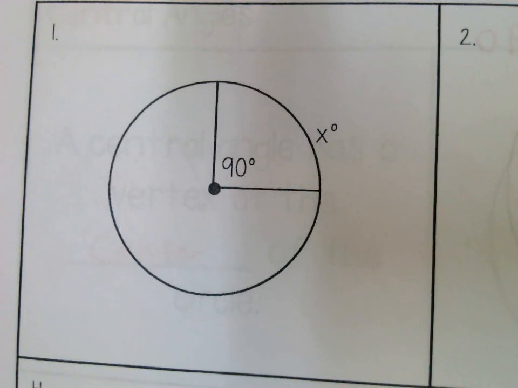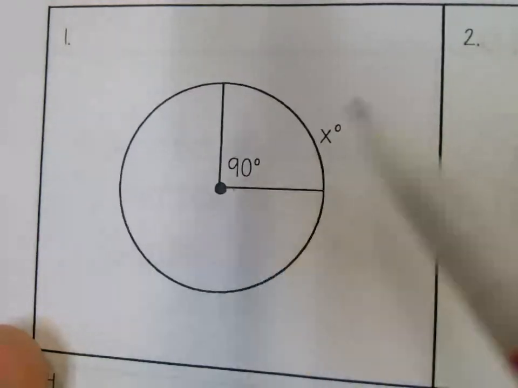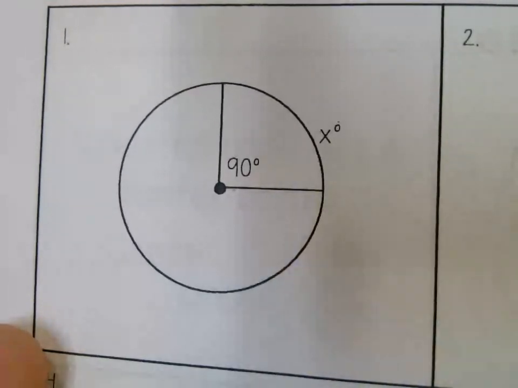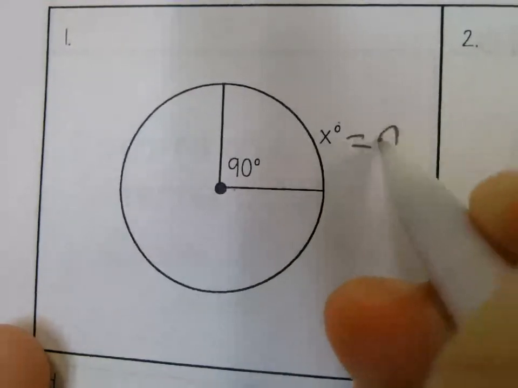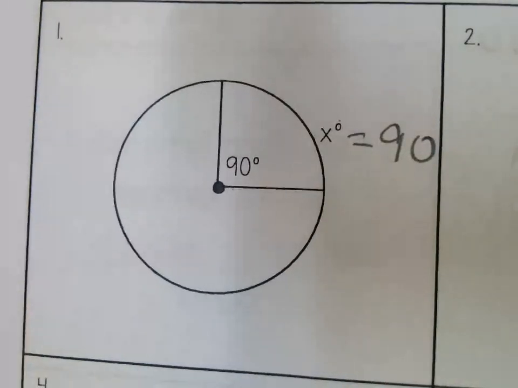Is this an inscribed or a central angle? So first, for number 1, is that inscribed or central? That is a central angle. So if the angle measure is 90, what is the arc measure going to be? 90. So the first one there is 90 degrees.